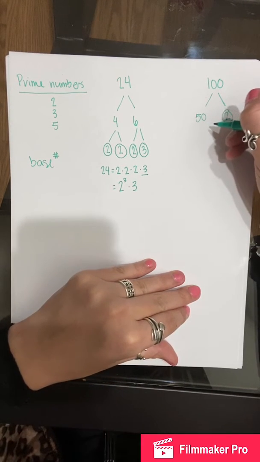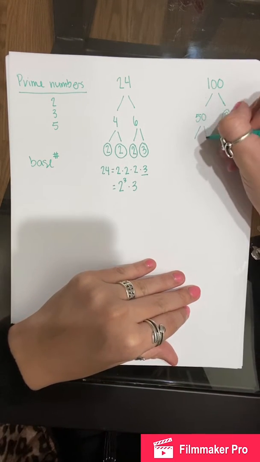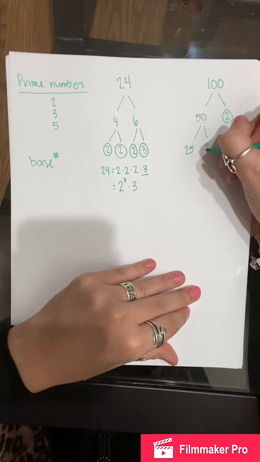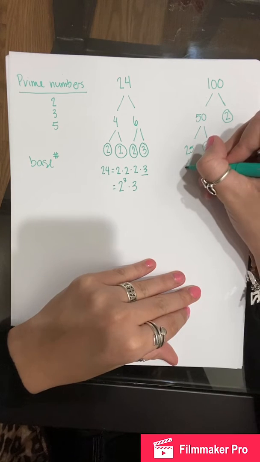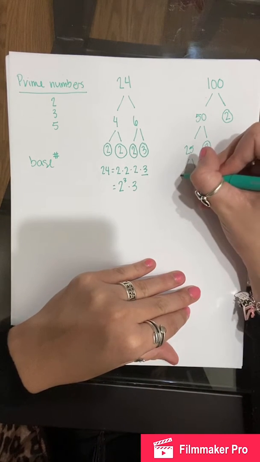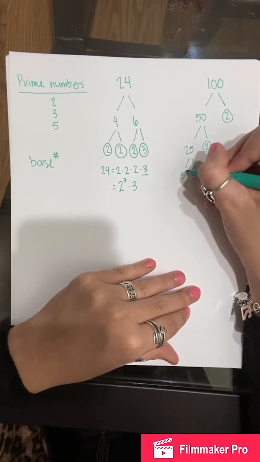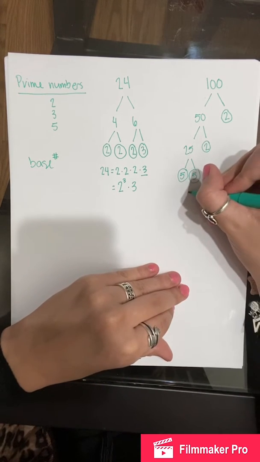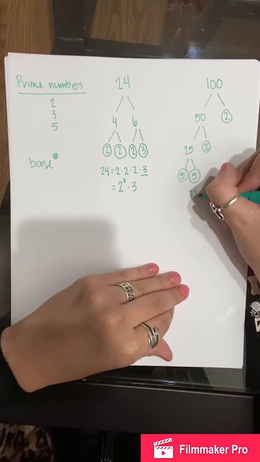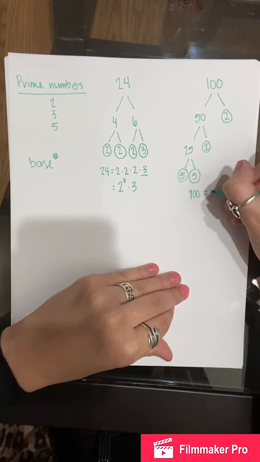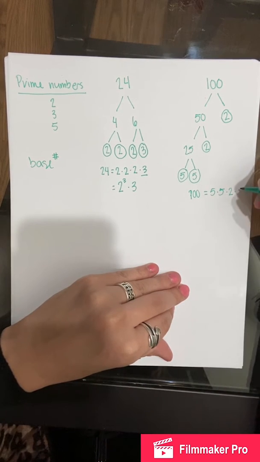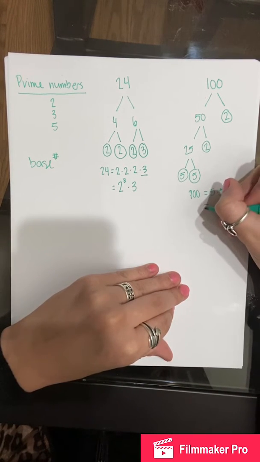Okay, so from 50, I'm going to go again with a prime. 25 and 2. From 25, I'm going to say 5 and 5, which are both prime. So 100 equals 5 times 5 times 2 times 2.